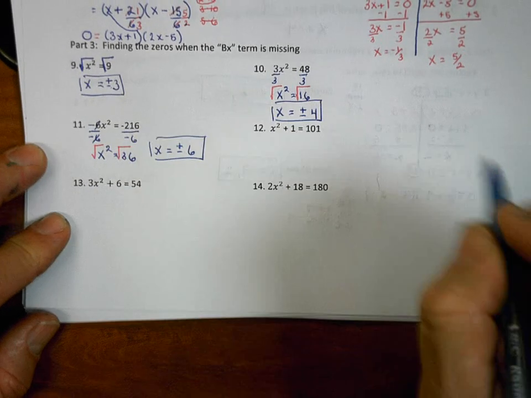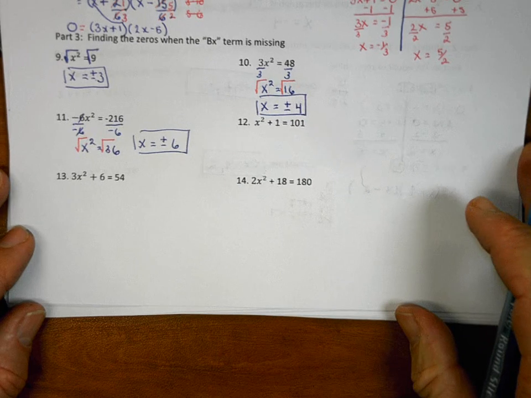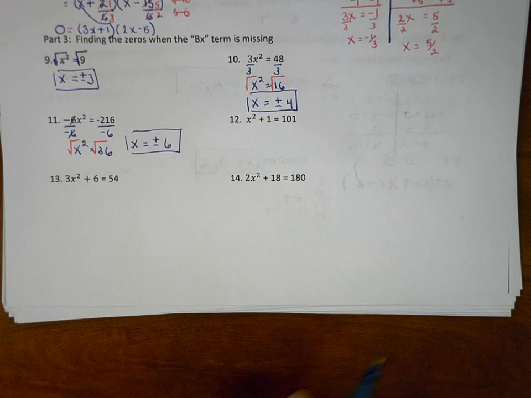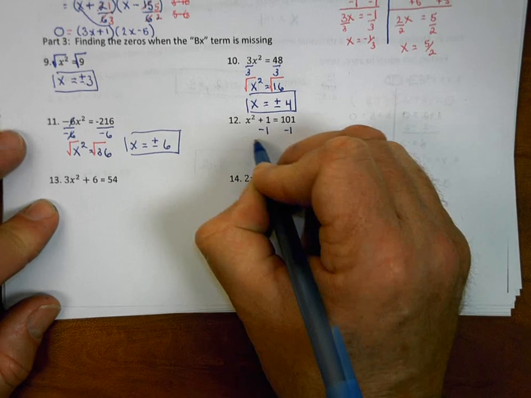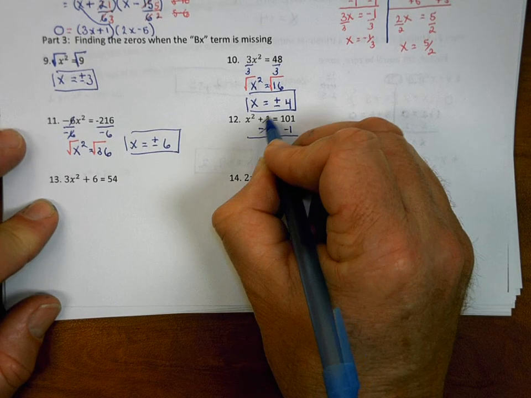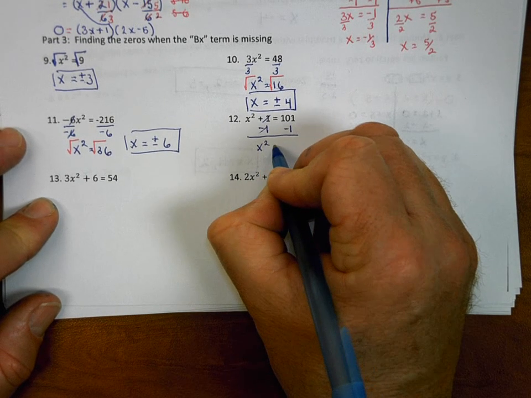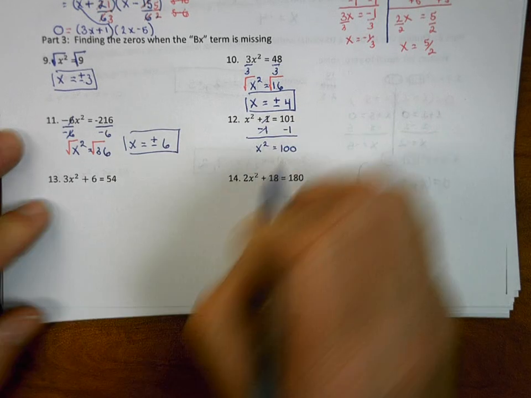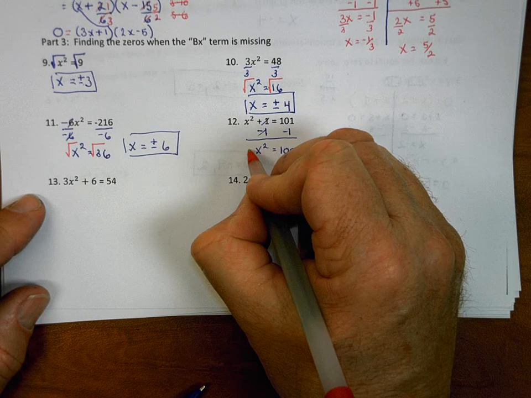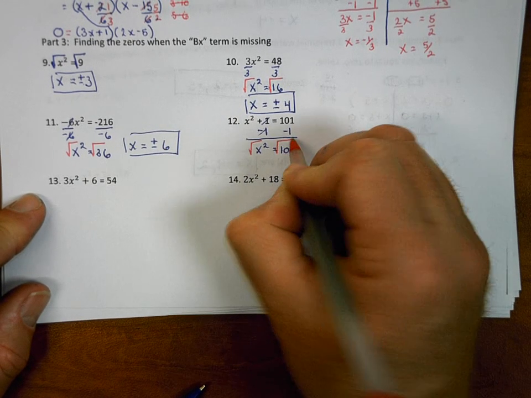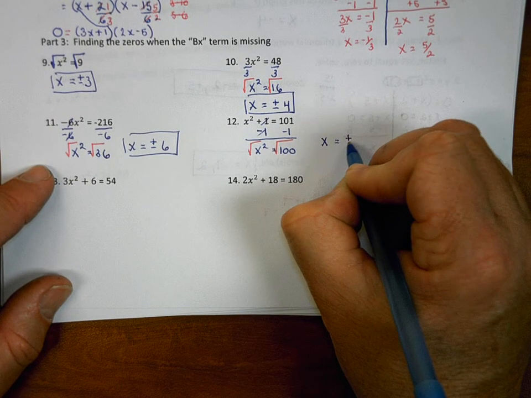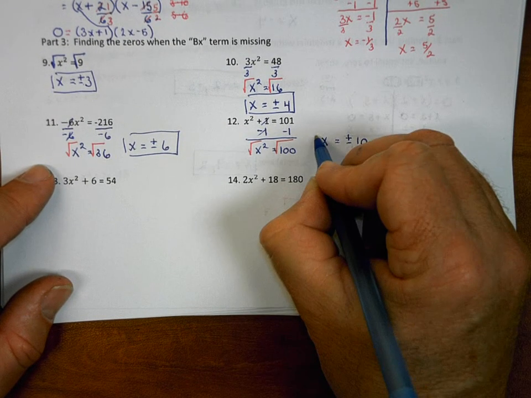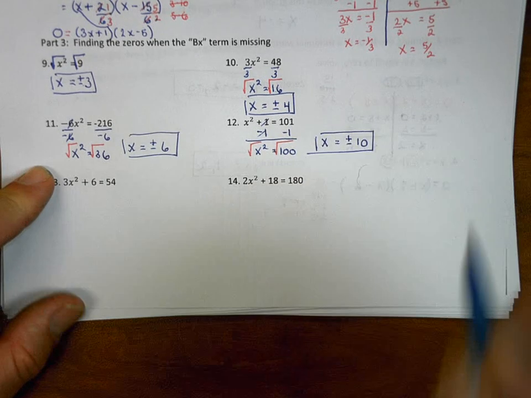Okay? In number 12, we have x squared plus 1 is equal to 101. So I'm going to subtract 1 from each side. That would give me the equation x squared is equal to 100. And then I'm going to take the square root to solve for x, and that'll be my zeros. So what's the square root of 100? It's positive and negative 10. So my zeros are positive 10 and negative 10 in number 12.